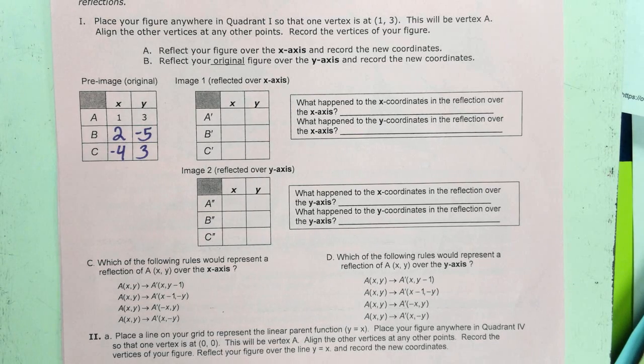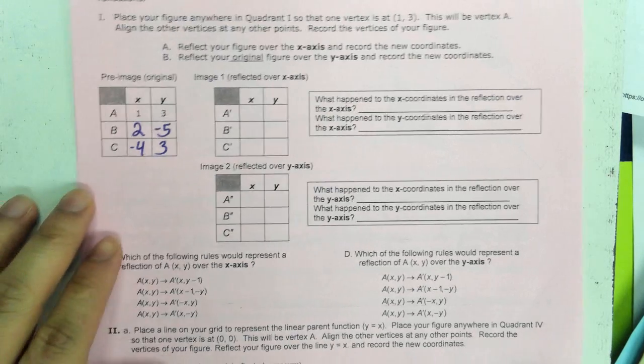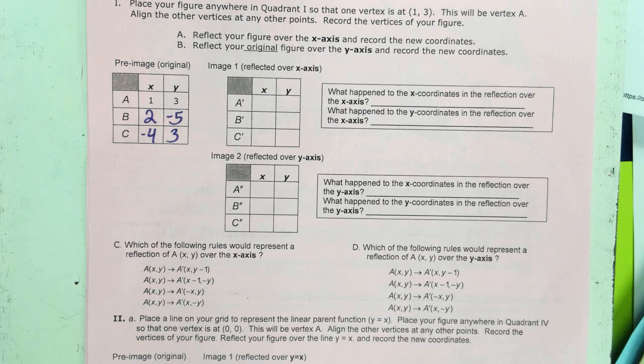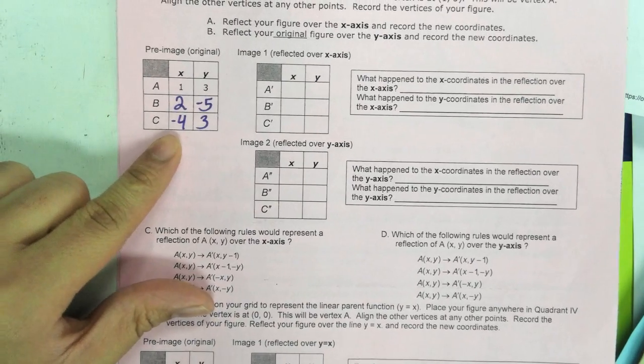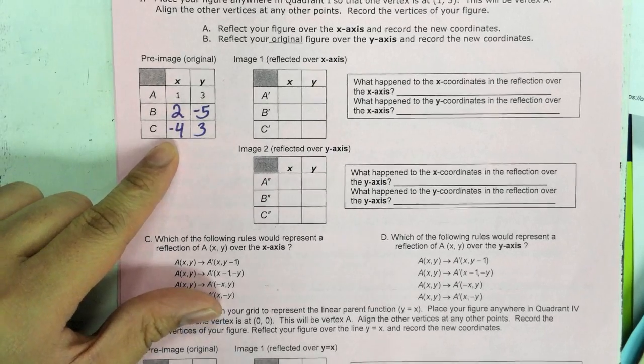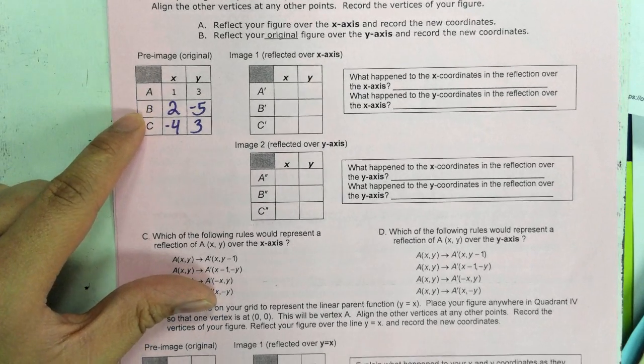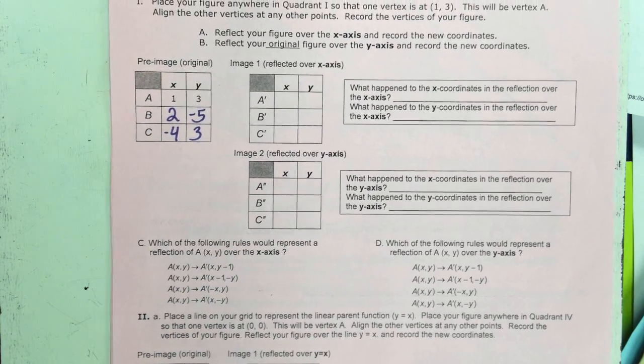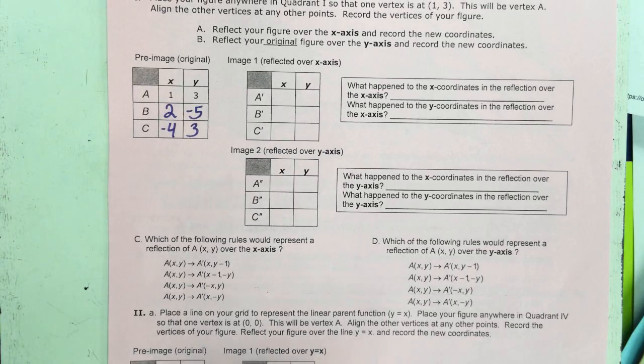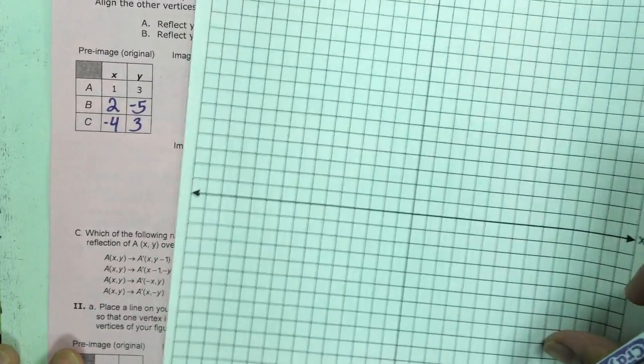Today we will cover the rules for reflection. So here we go. First, let's lead up to where those rules came about. Over here I have a set of example points: A at 1, 3, B at 2, negative 5, C at 4, negative 3. What I will do next is plot those points on a graph.